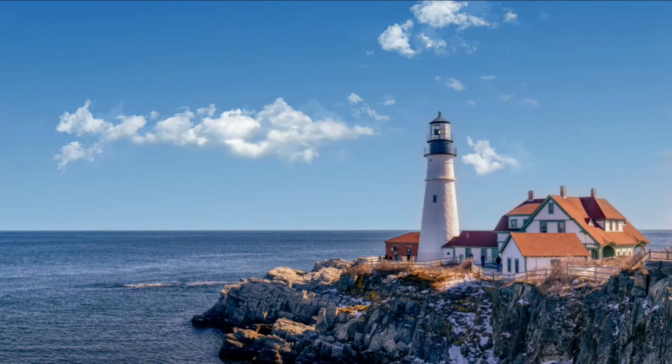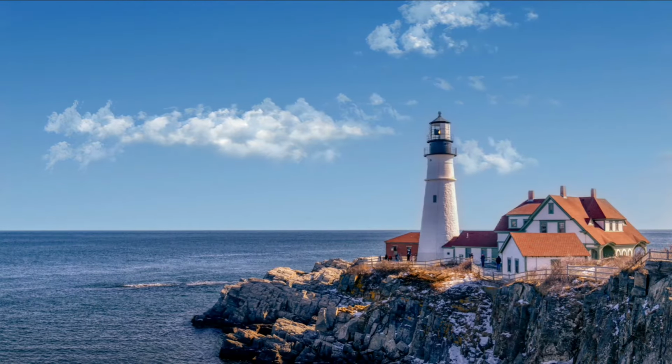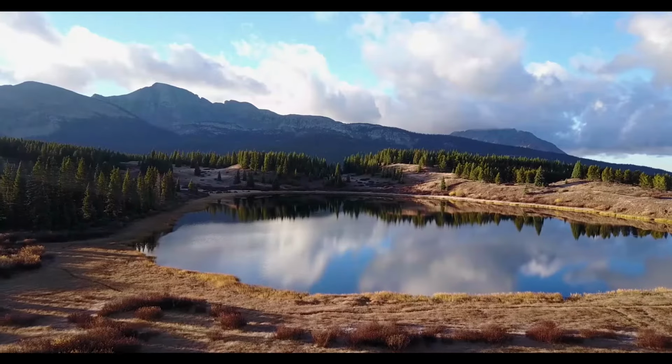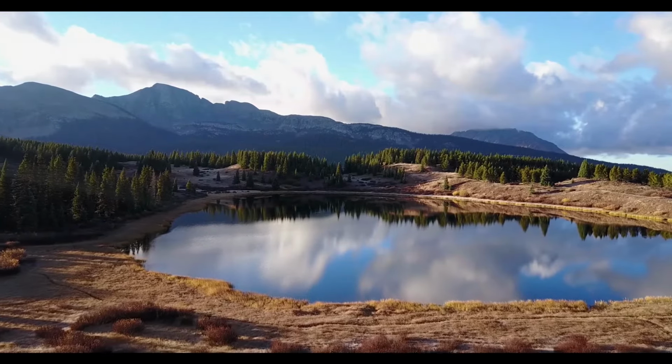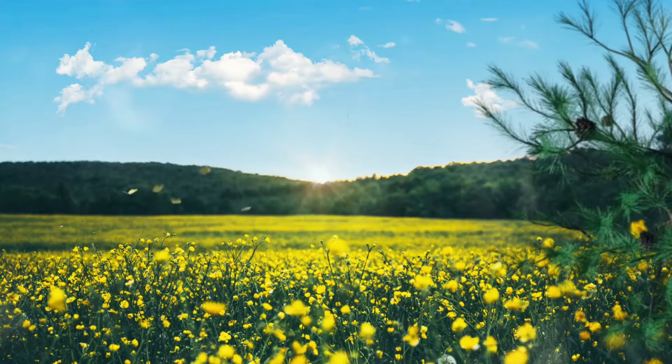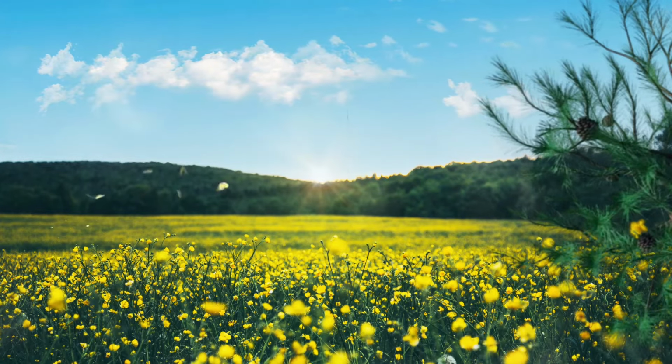If you have ever tried to draw a landscape with clouds and found yourself struggling to make the clouds look realistic, you're not alone. Drawing realistic clouds can be challenging, but with a few tips and tricks, you can create stunning, lifelike clouds in your drawings.